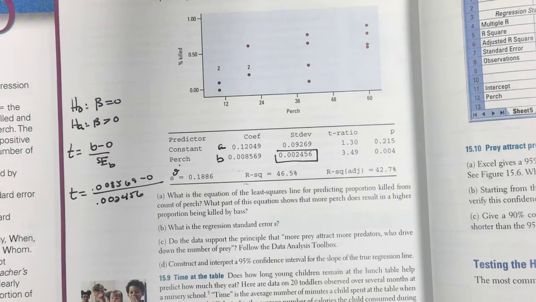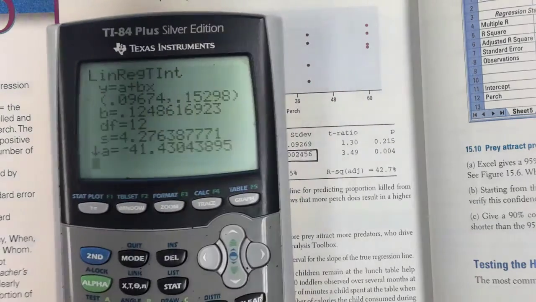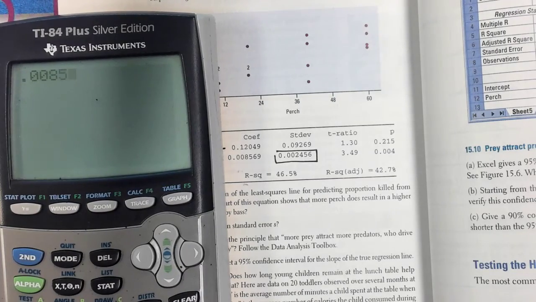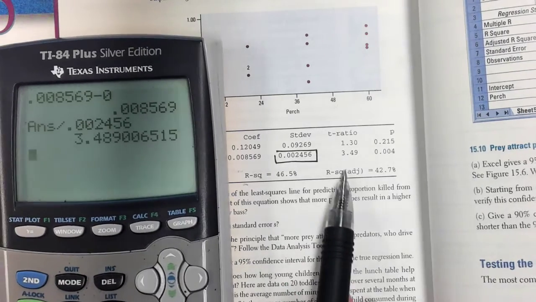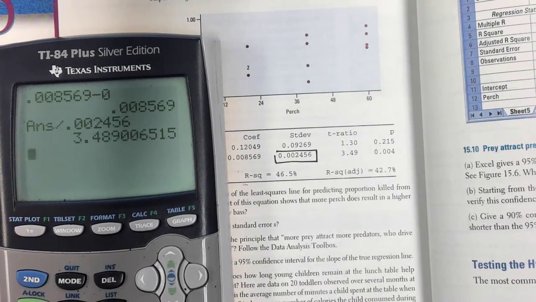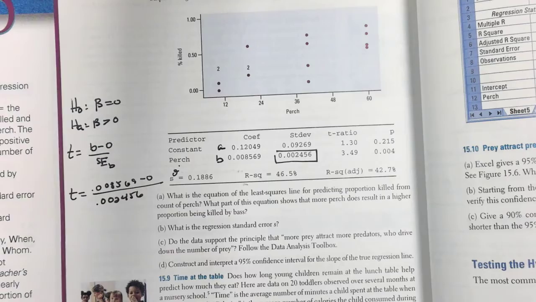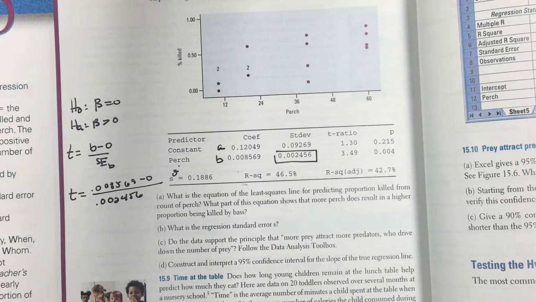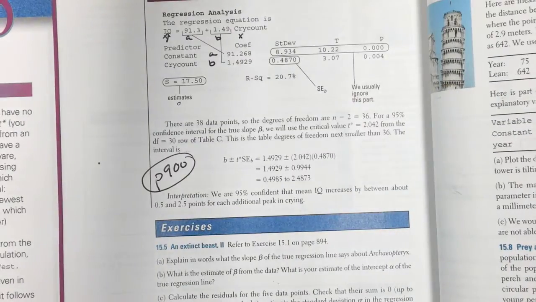So that would give us a t-score. I'm going to calculate that t-score really quick. I'm going to cover things up. So if we did 0.008569 minus 0 divided by 0.002456, hey, look, that's my t-score. That's my t-score.